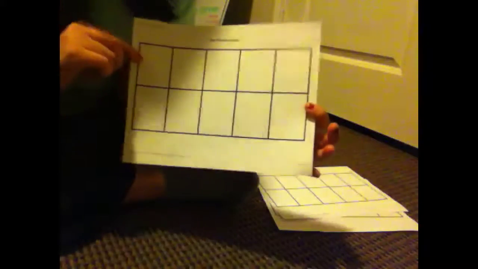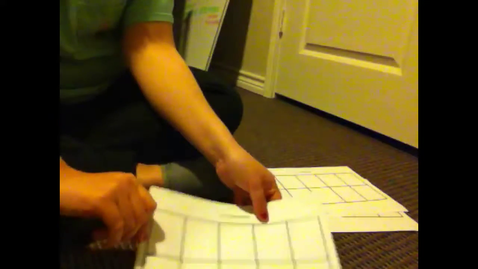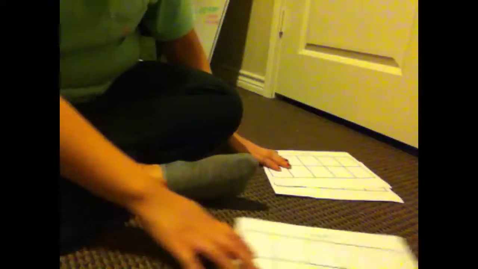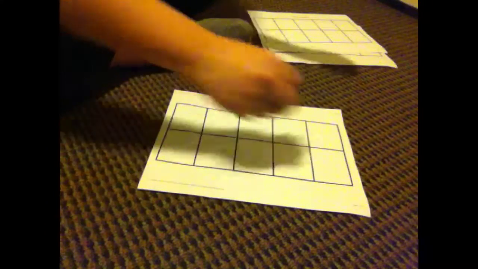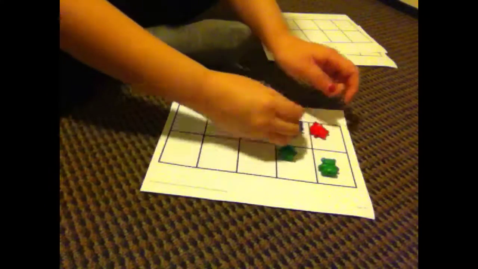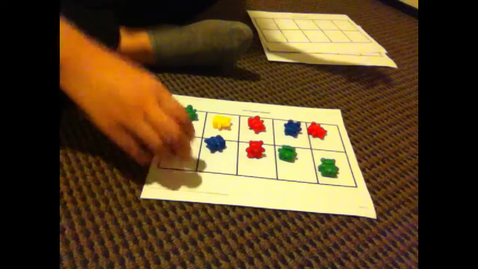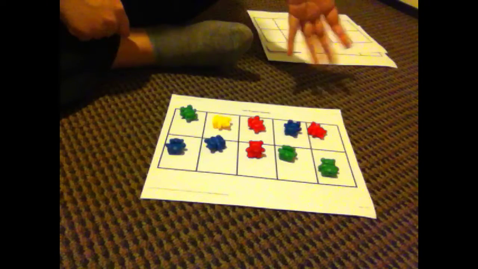Another way we can count is by using a 10 frame. And a 10 frame is a big rectangle with 10 little squares in it. We have 2 rows of 5 squares, and we can just put this 10 frame out. And if I put bears on each square, then we know that because this is a 10 frame, that there are 10 bears here.